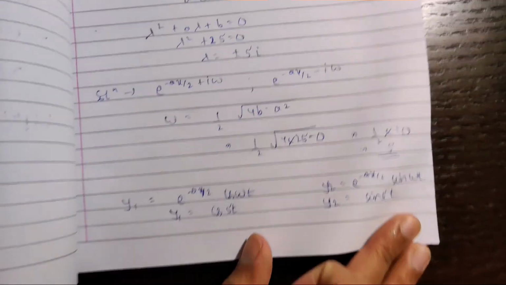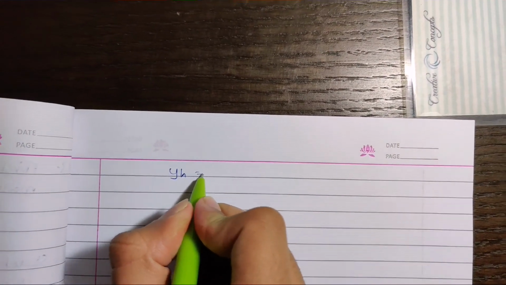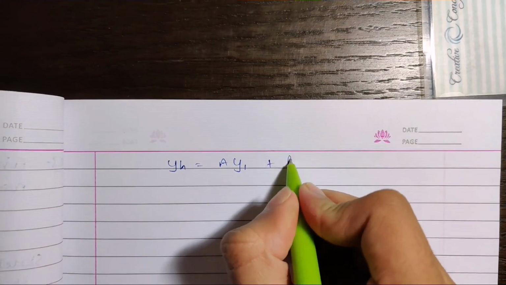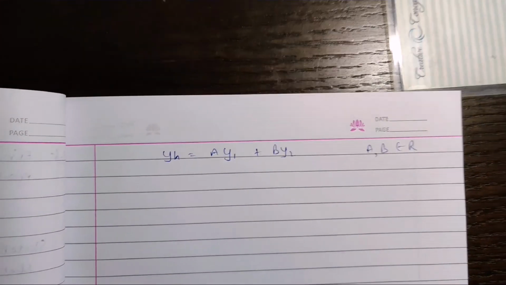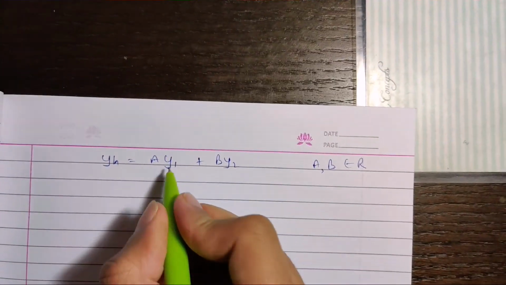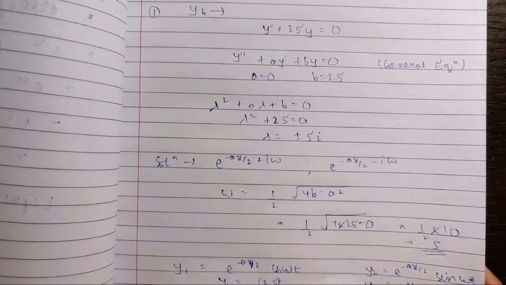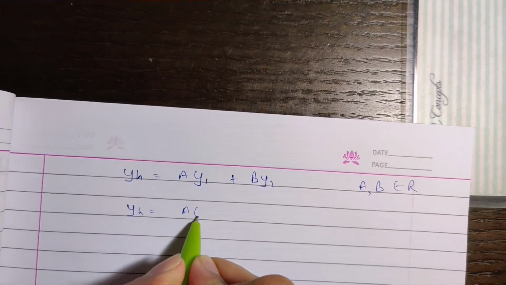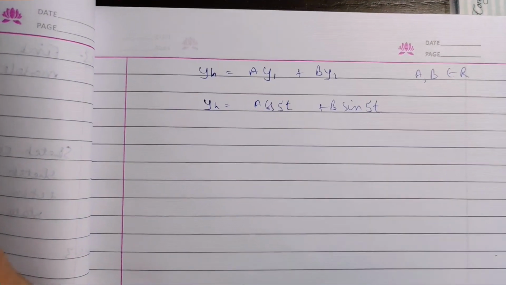Okay, so let's start the page. As we know, yh is a superposition of two solutions, as I said earlier. So it will be a y1 plus b y2, where a and b are just constants and are real numbers. So we will just put y1 and y2, which we found earlier. y1 is cos 5t and y2 is sin 5t. So yh is a cos 5t plus b sin 5t.